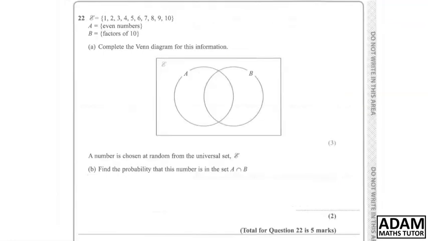Question 22. Complete the Venn diagram for this information. So from the list of numbers, I'm just going to start by writing down all of the even ones. 2, 4, 6, 8, and 10. And then the factors of 10 would be 1, 2, 5, and 10.